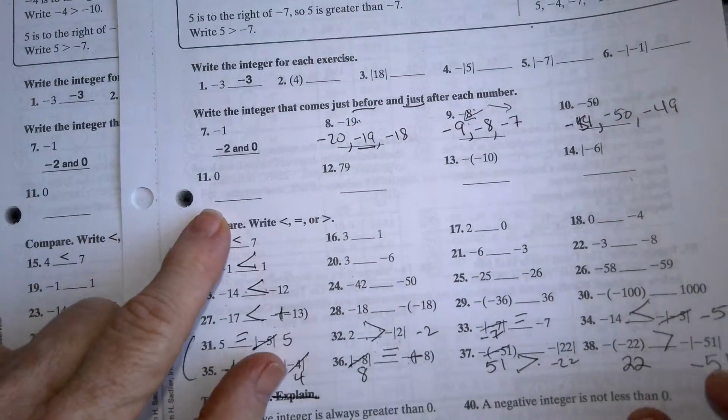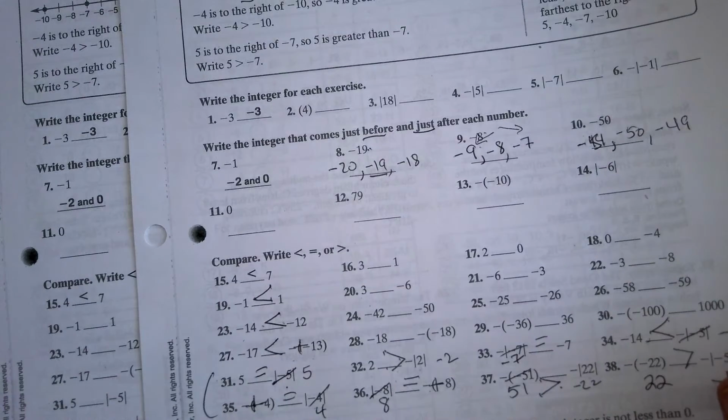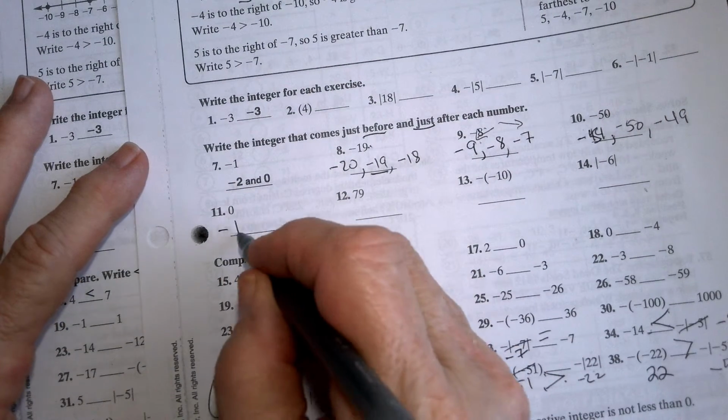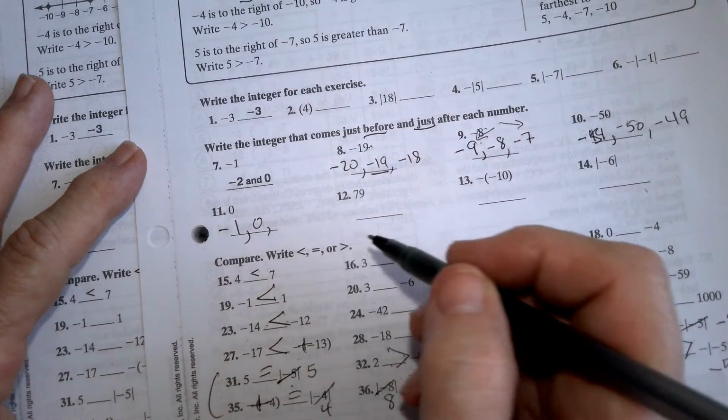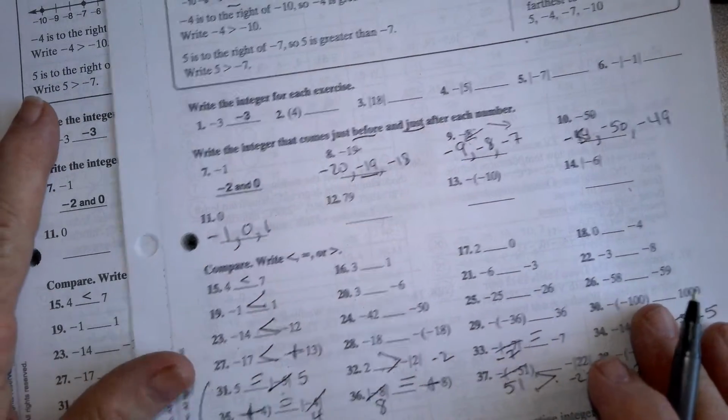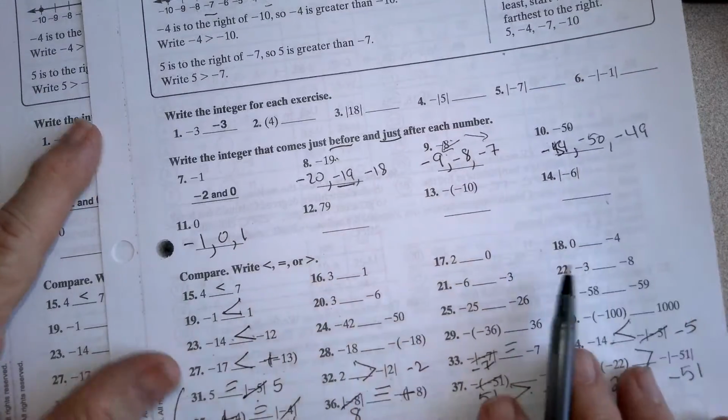So this one, what's to the left of the 0? Negative 1. Then would come the 0. Then comes the what? Positive 1. Do we have to include the number? I would include it, because it makes more sense. Go ahead and put all 3 down.